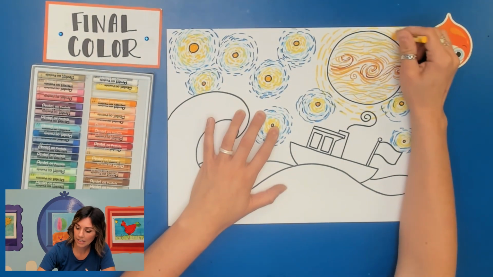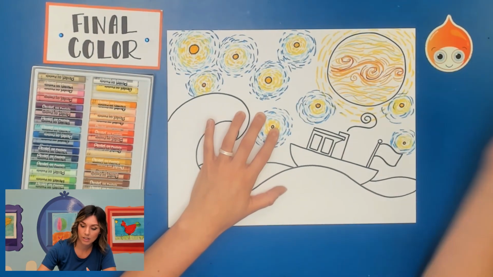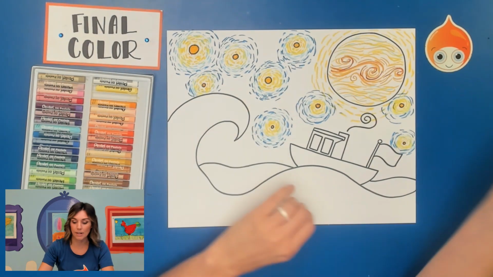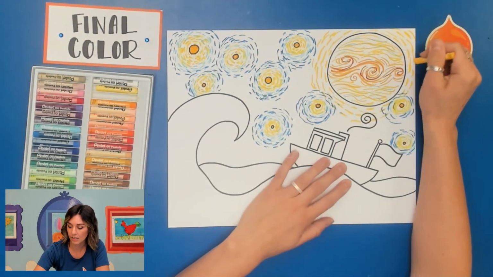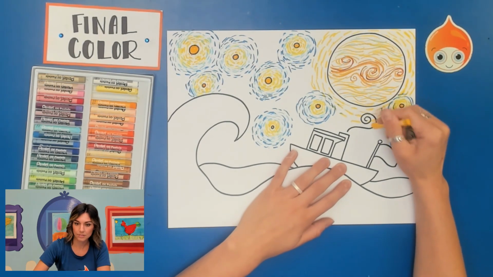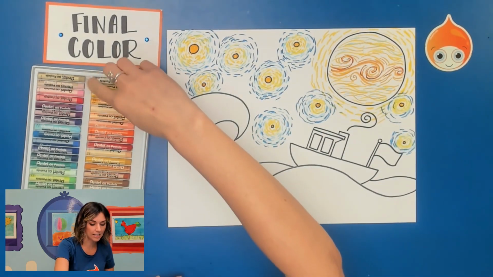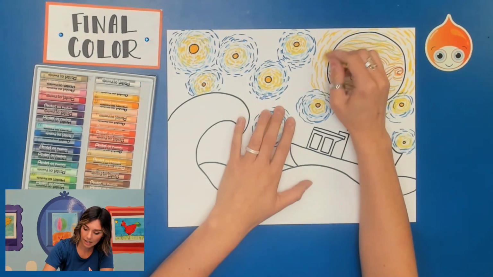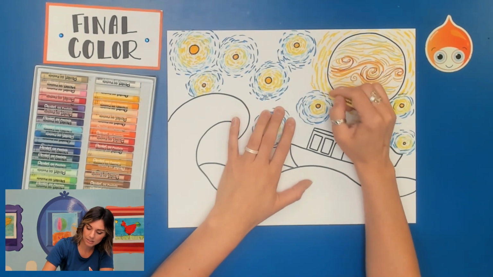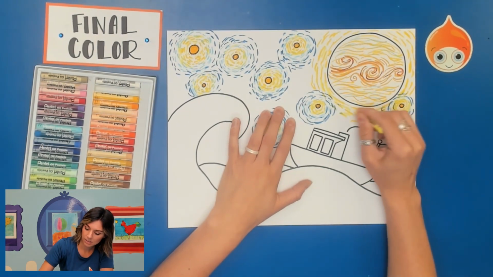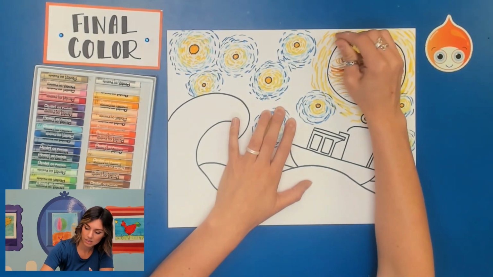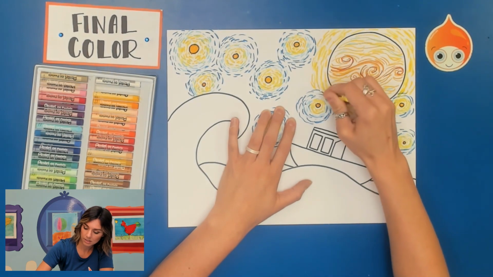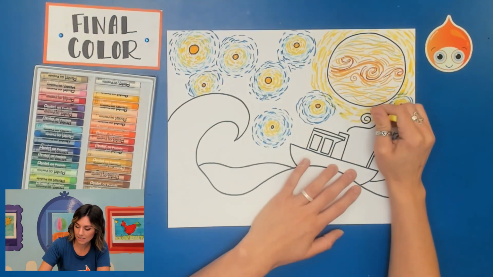And you can go in and add even more lines if you want to. Again, it's okay to see your paper in the background. We are going to be using watercolor to cover everything. And then you can go ahead and get your lighter yellow as well. Add some lines right there. All right, so there's that.